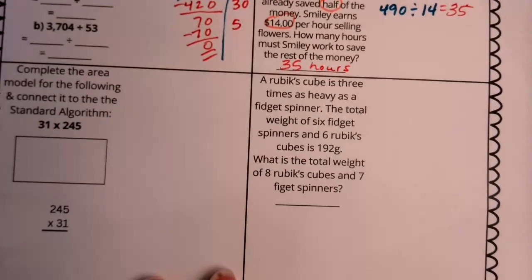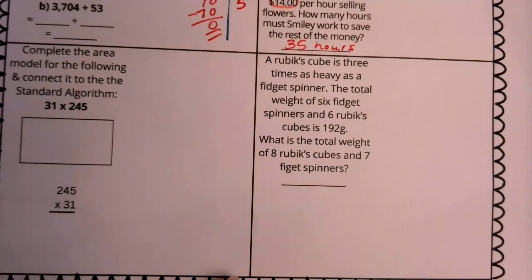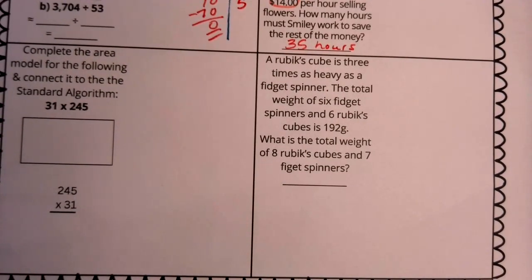All right, we say doozy for our last question. This one says a Rubik's Cube is 3 times as heavy as a fidget spinner. The total weight of 6 fidget spinners and 6 Rubik's Cubes is 192 grams. What is the total weight of 8 Rubik's Cubes and 7 fidget spinners?